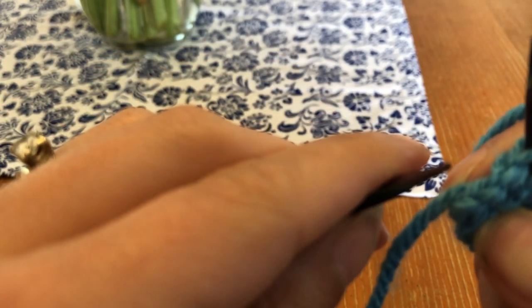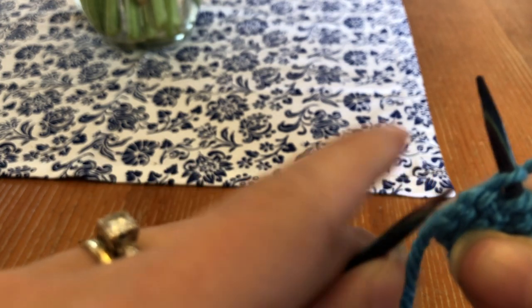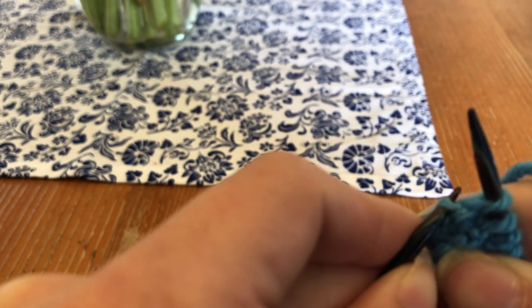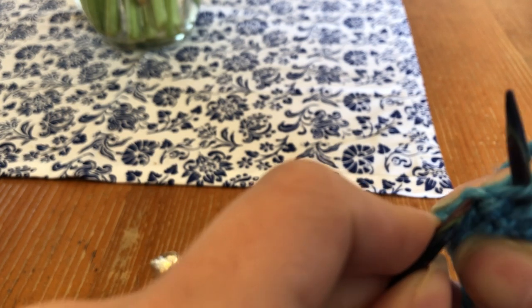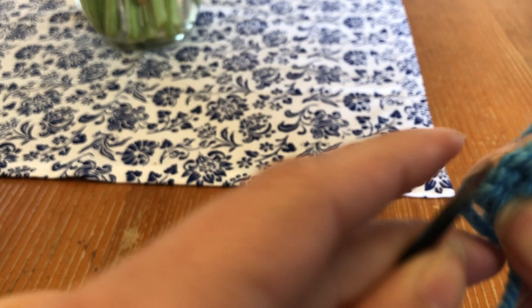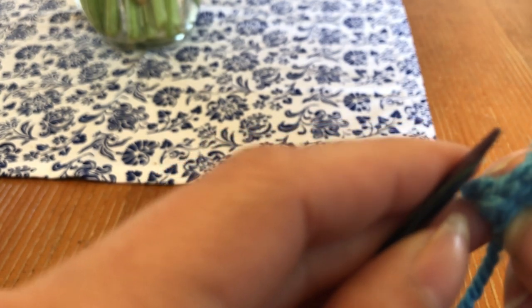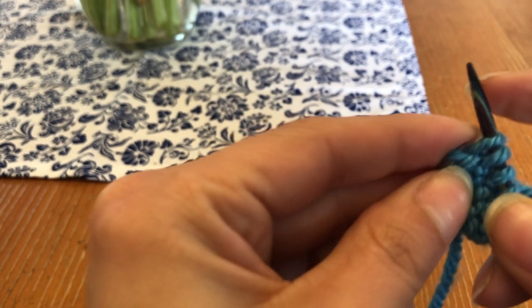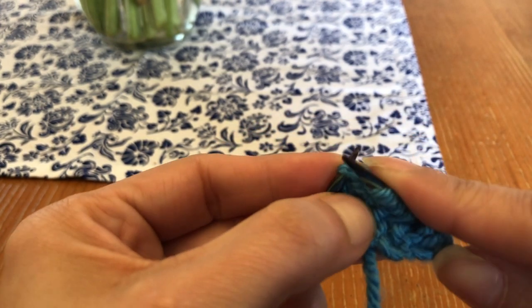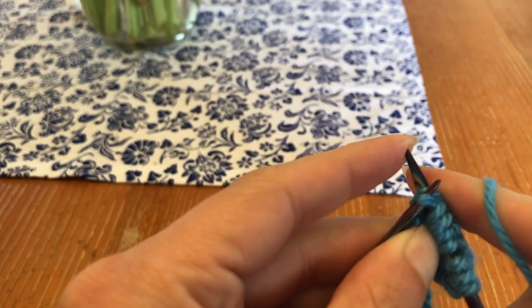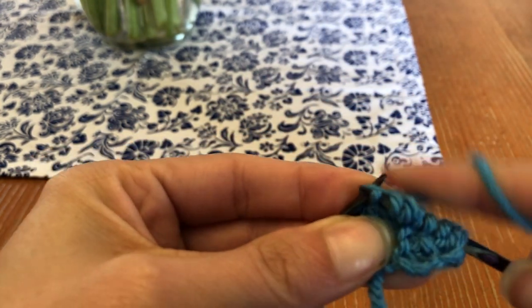And then we're going to get the second. And you want to get the whole piece of yarn if possible. Just the single piece though, not multiple strands of yarn. And we're going to knit that.